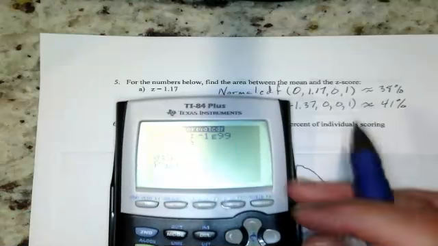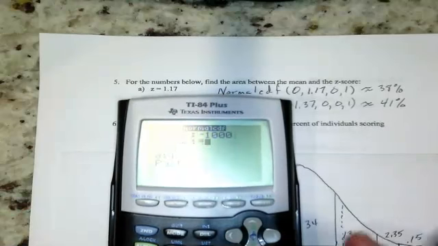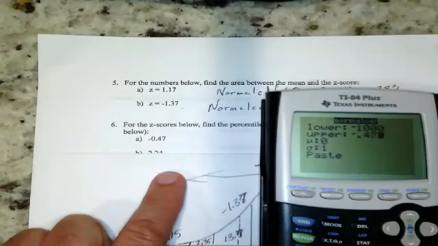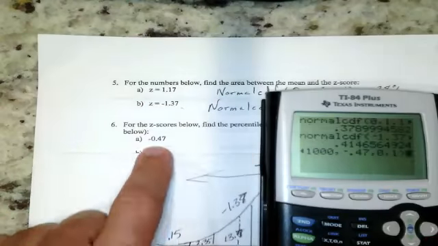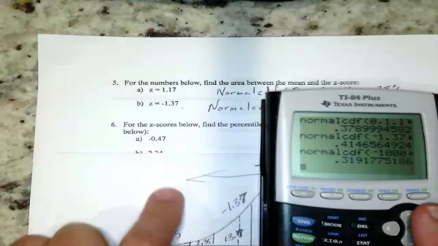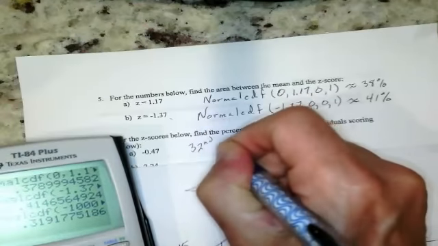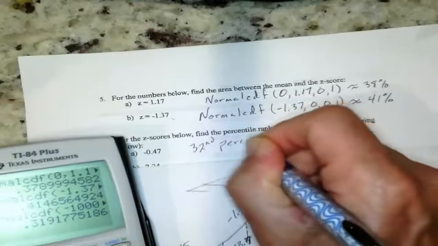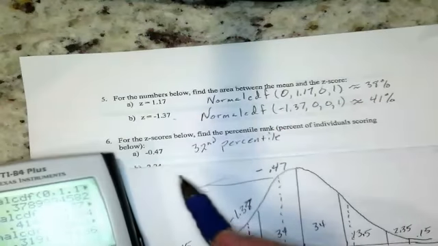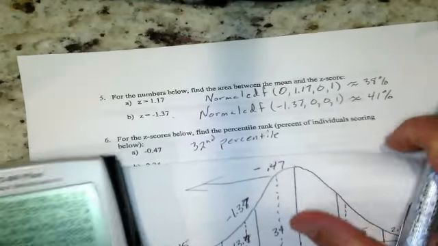So here we go. There's my negative 1,000 because I prefer that, up to negative 0.47. These are z-scores, so my mean and standard deviation stay the same. And that's about the 32nd percentile. So I'm going to write 32nd percentile. Normal CDF of negative 1,000 up to negative 0.47 is about the 32nd percentile.